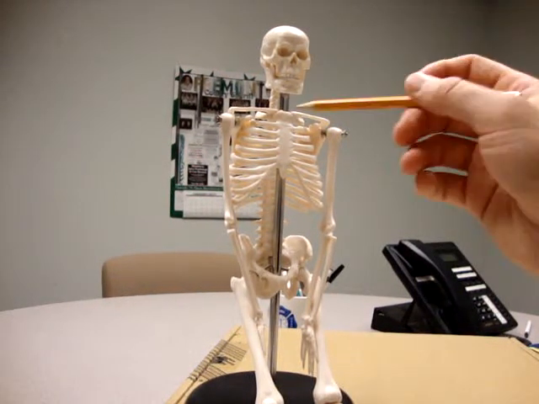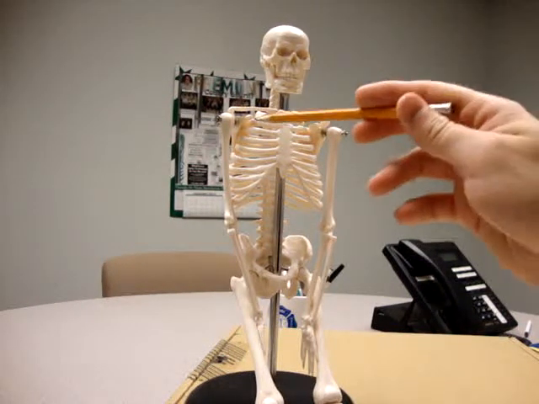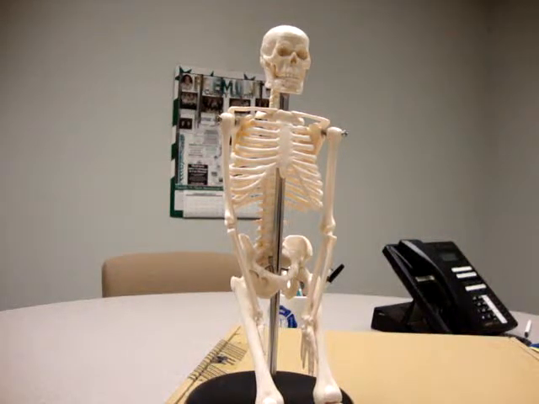We'll move back up to the chest, and we have many muscles there. On the anterior portion, we have the pectoralis, which is our pec muscle, that is used to depress and protract the shoulder, rotates the scapula in the glenoid cavity, moving it downward. It can also elevate the ribs if the scapula is stationary.